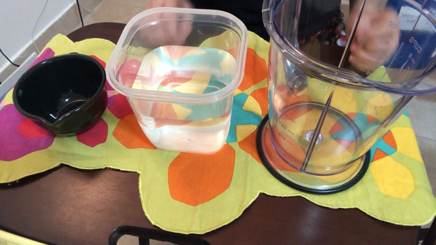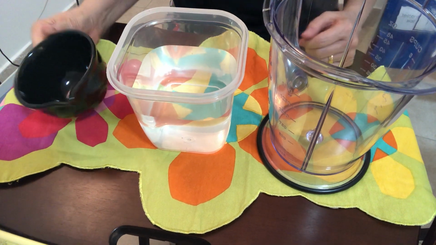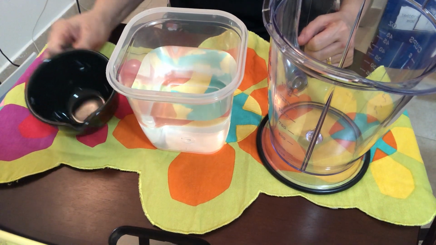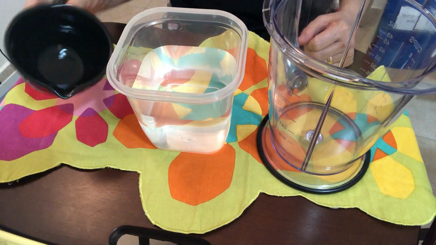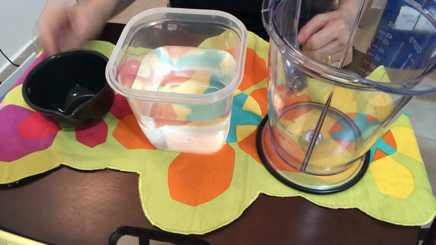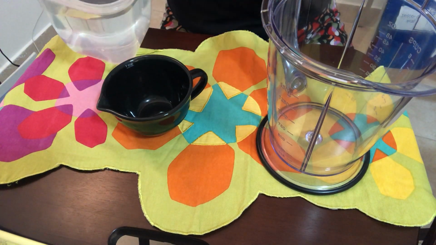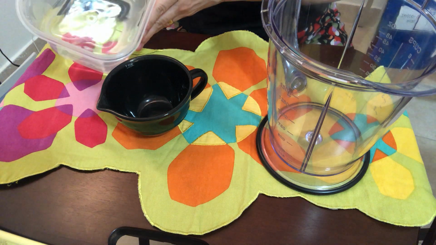Good. Does the measuring cup hold more or less than 1 liter? We think it's less, right? Well, how can we prove it? Okay, let's pour some of this water. See if we can pour all of this water in here.